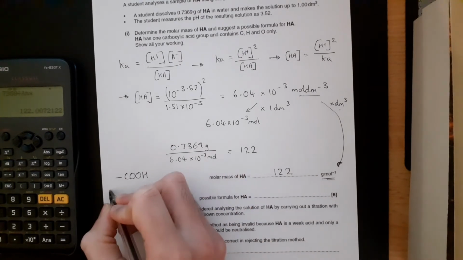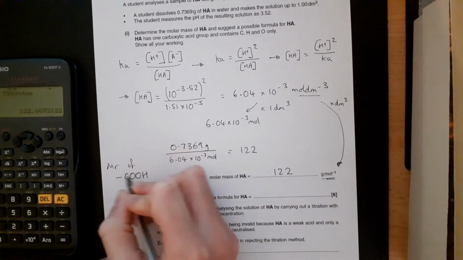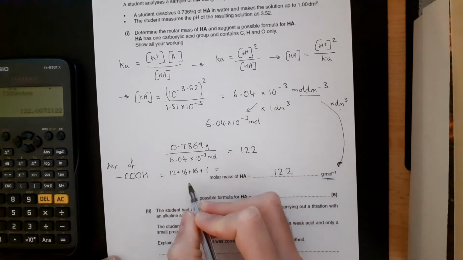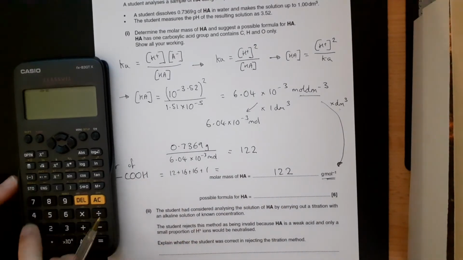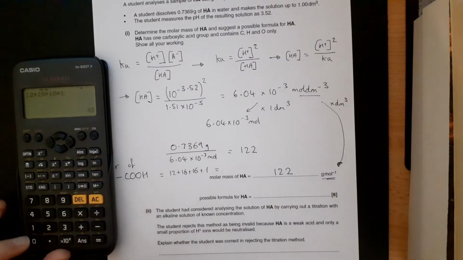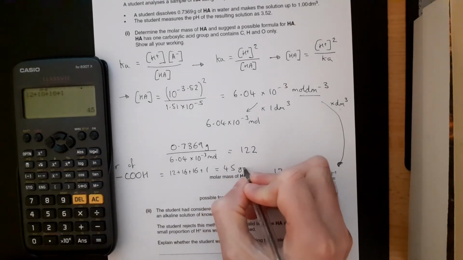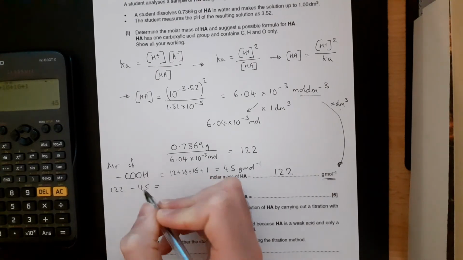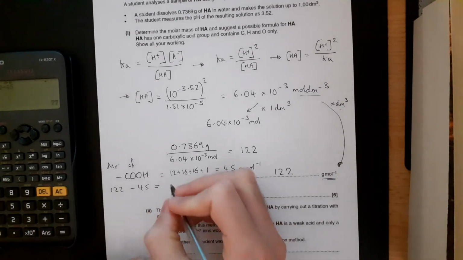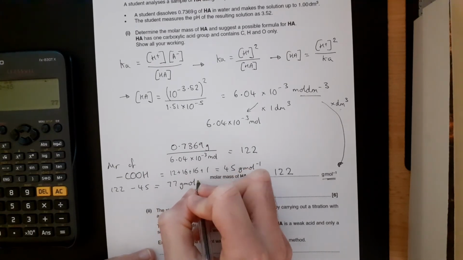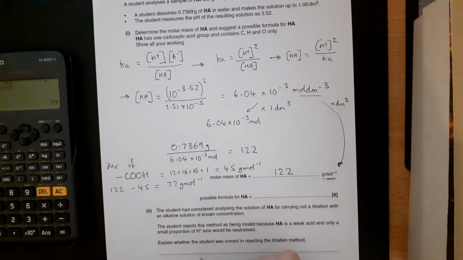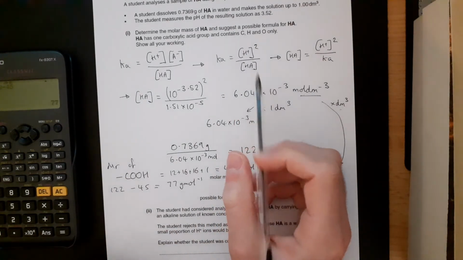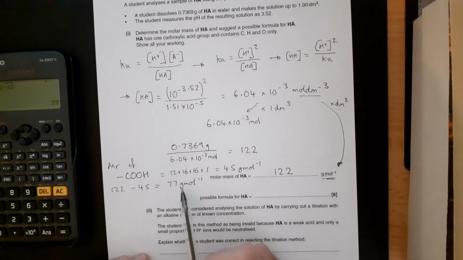So let's say the Mr of COOH is equal to 12 plus 16 plus 16 plus 1. I'll do it in my head. 16 plus 16 plus 1, 45. Okay, so now we're going to do 122 minus 45, which gives us 77 for the rest of it. And we know it's only got carbon, hydrogen, and oxygen in it. So we just need to find some combination that adds up to 77.